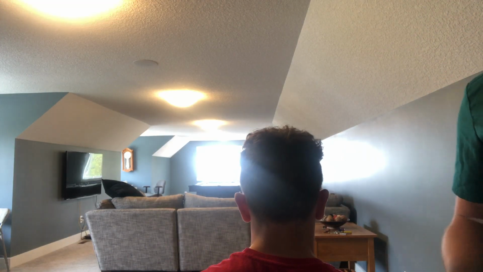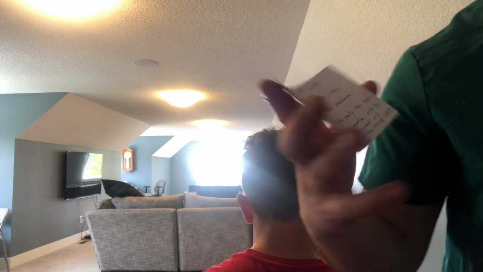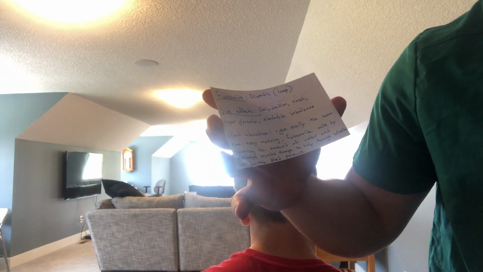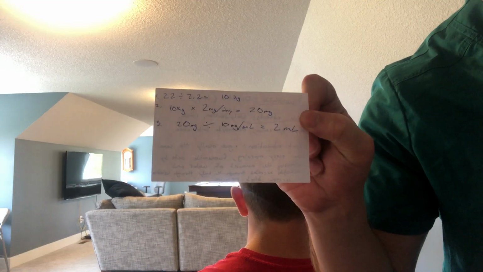Okay, this is Mitchell Jacobson with the drug Furosemide. The father that I'm going to be teaching to is my brother Gabe. Here's my note card. It says Furosemide, side effects, this is patient education, and there's my dosage calculation for the patient, the baby.